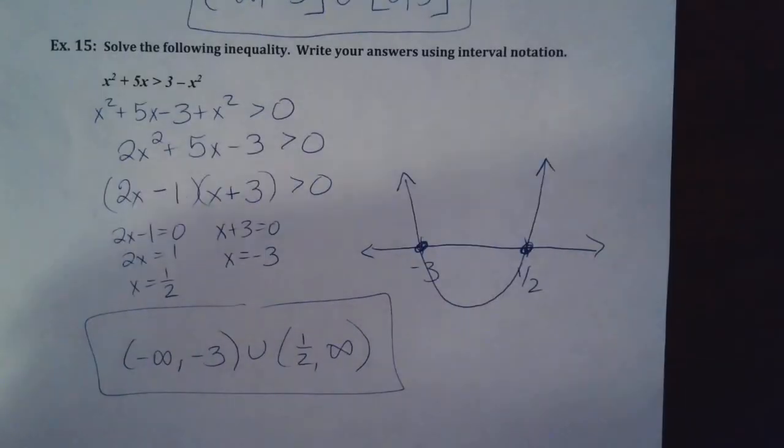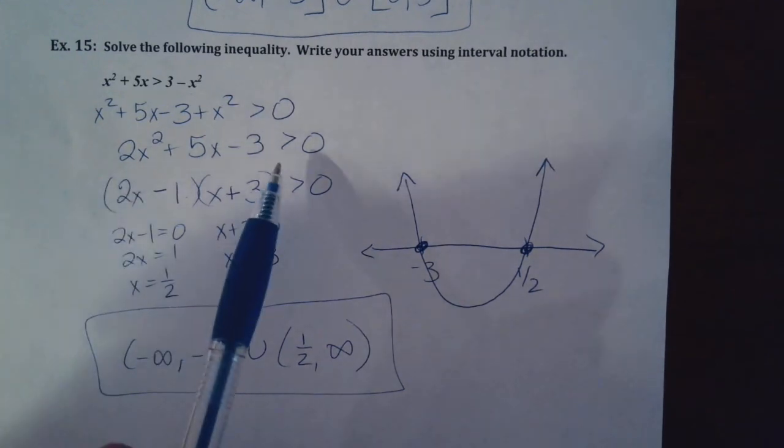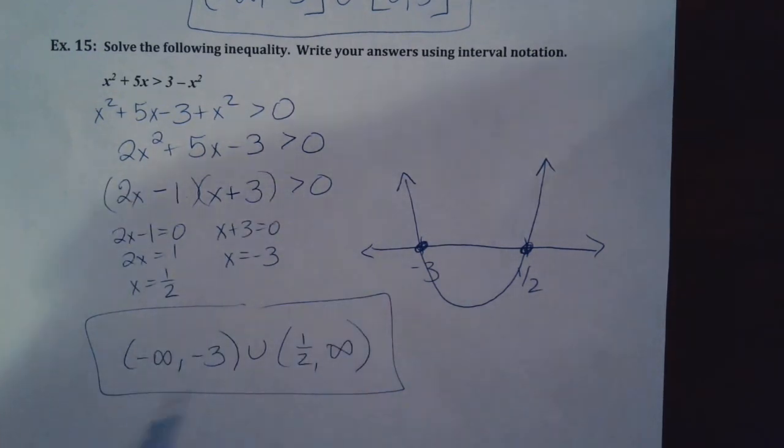Okay. So pay close attention to the symbol, and then again, just be careful when you're writing your inequality that it works with what you have as your picture.